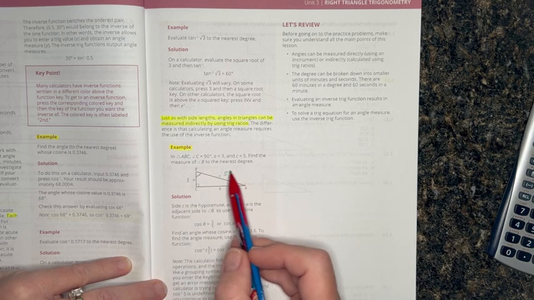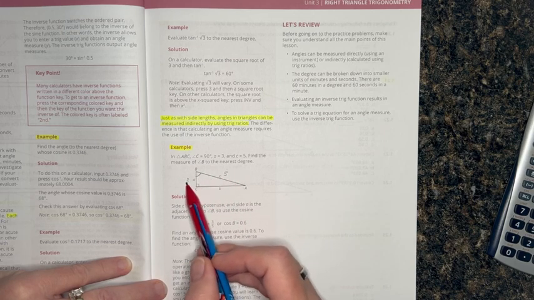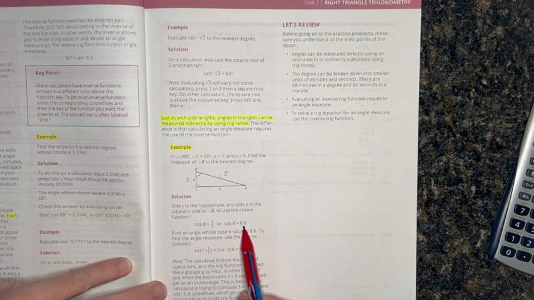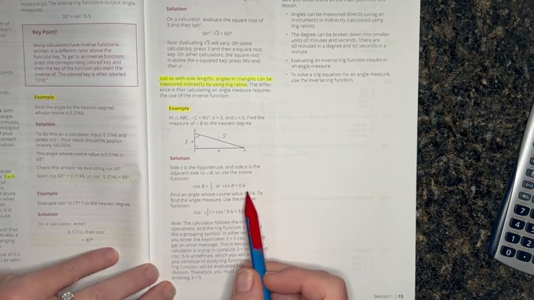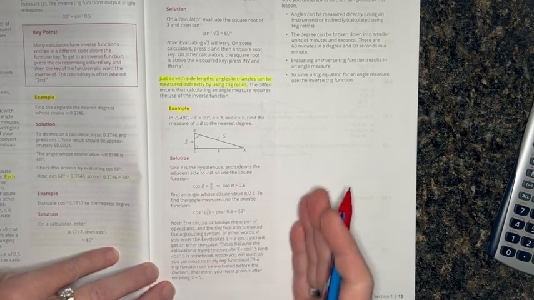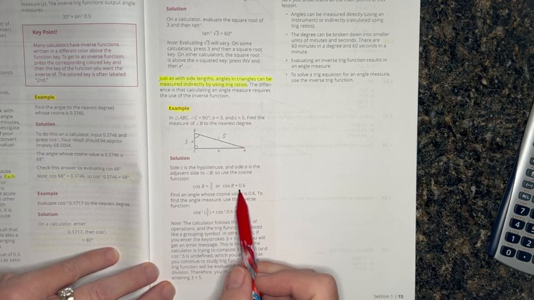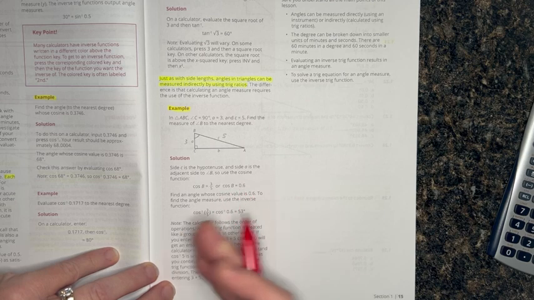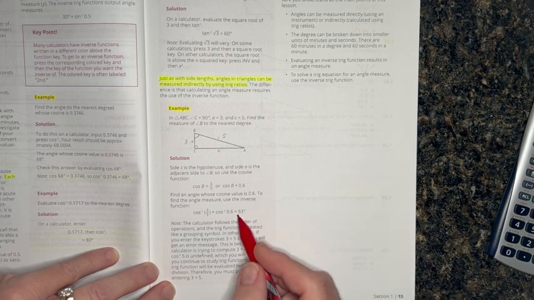Because the numbers we have related to angle B are the cosine numbers: 3, the adjacent, and the hypotenuse, 3 over 5, okay? 3 divided by 5 is 0.6. And now we can use the inverse cosine of 0.6 to give me the angle measurement for angle B, which is 53 degrees, okay?